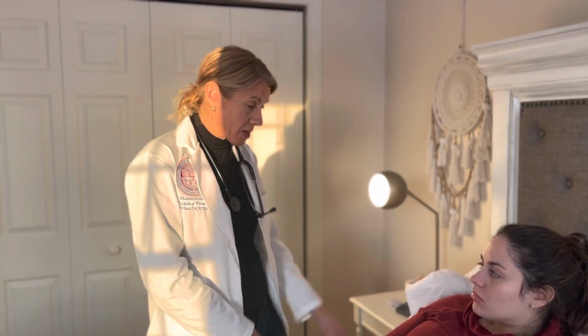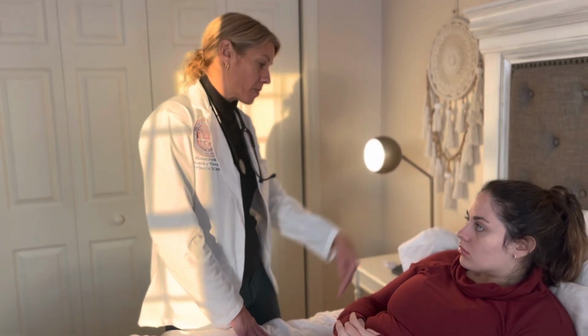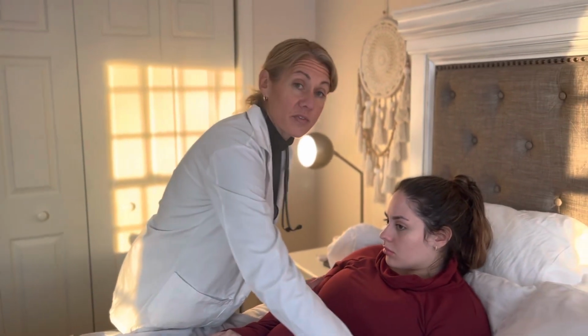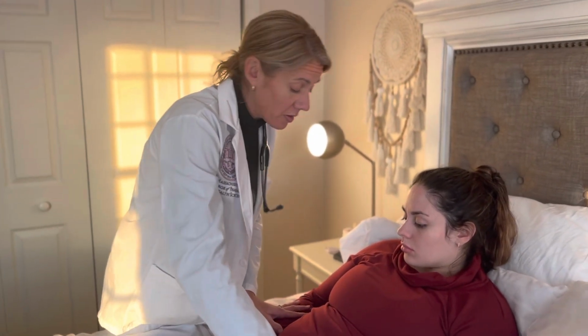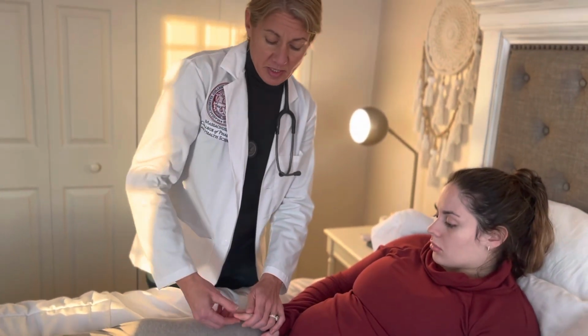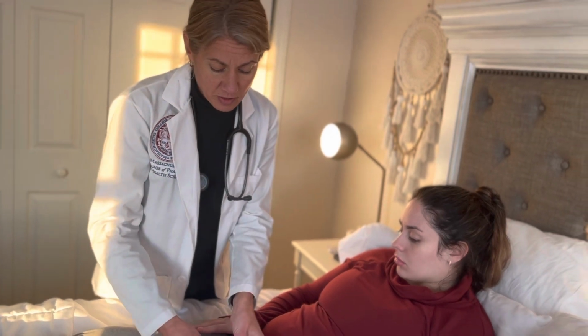So like all systems, we start with inspection. I'm inspecting first the upper extremities for color of skin. I'm feeling for warmth. Assessing skin turgor. I'm assessing capillary refill.